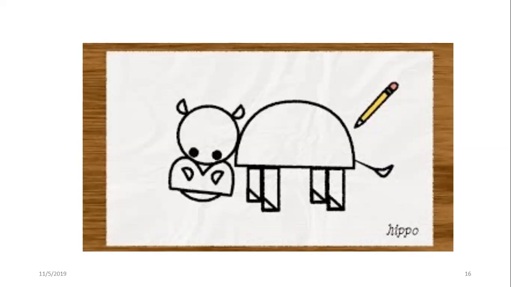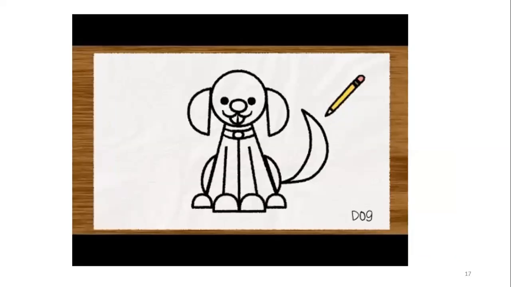You see triangle, rectangle. There are some things that might not be that easy for you to do, but we just try to see how we can do it in such a way that it will look very much like this.